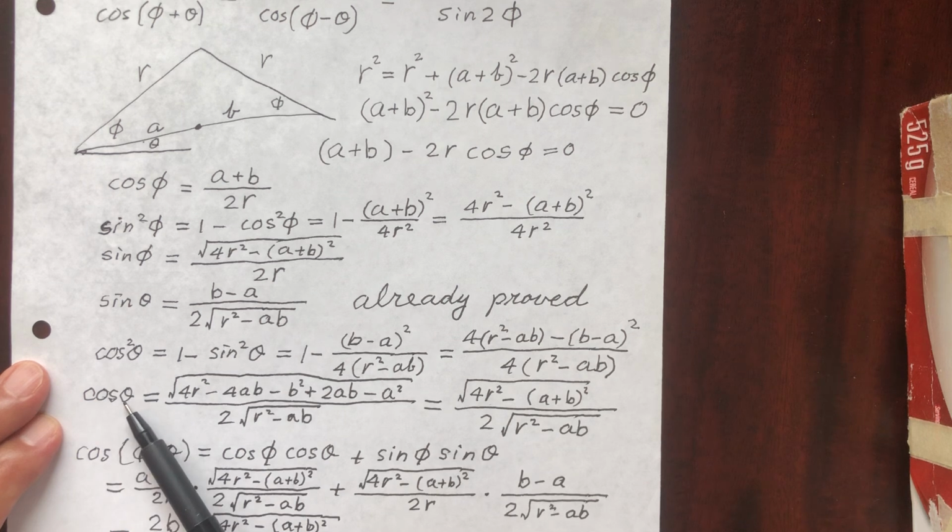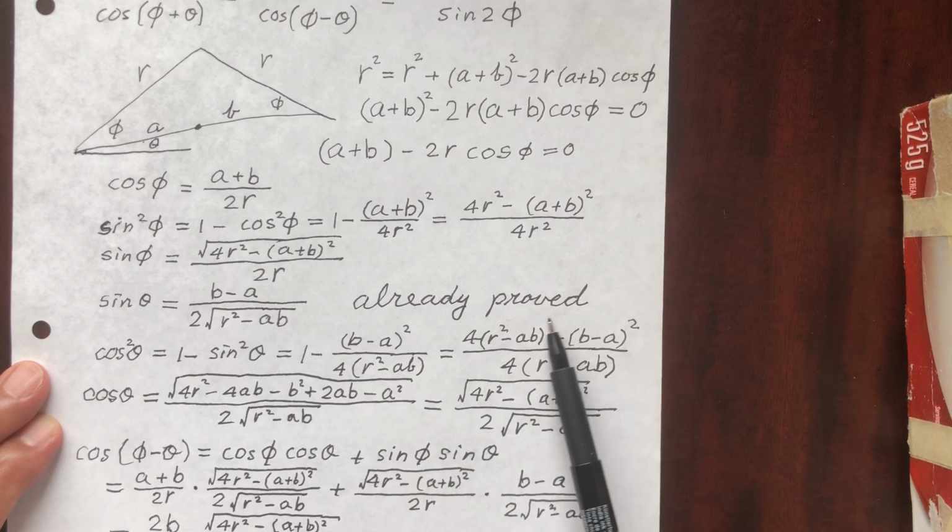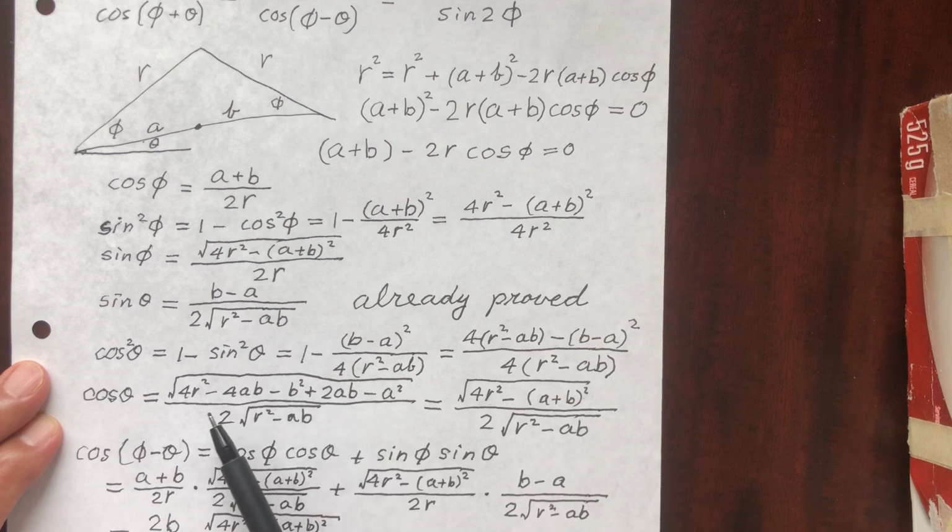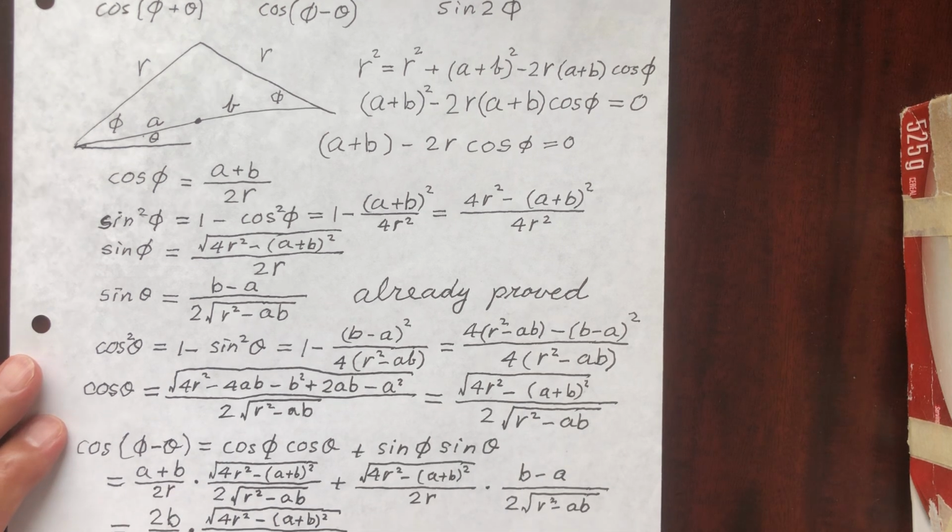So cosine theta is the square root of this. So I have this. You expand this, simplify. The result of simplification is this. So I have cosine theta.